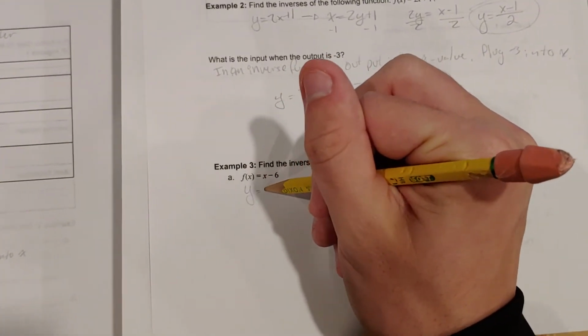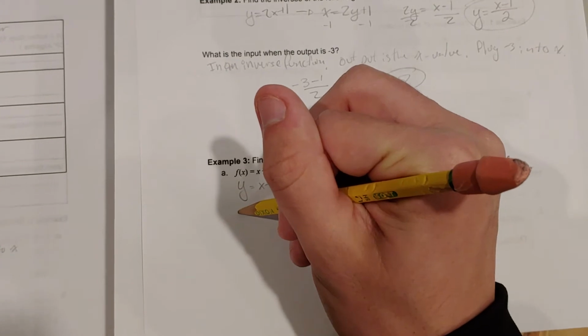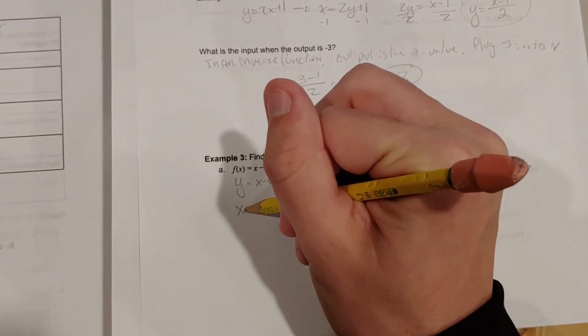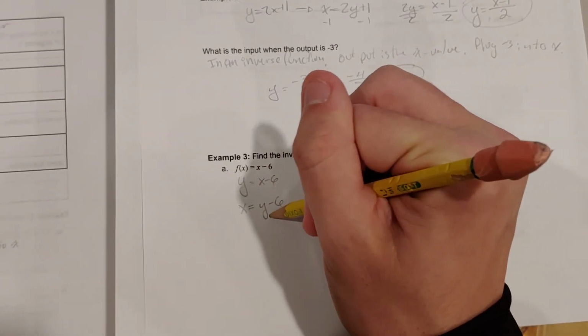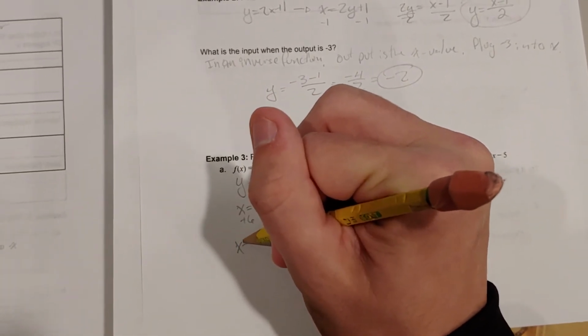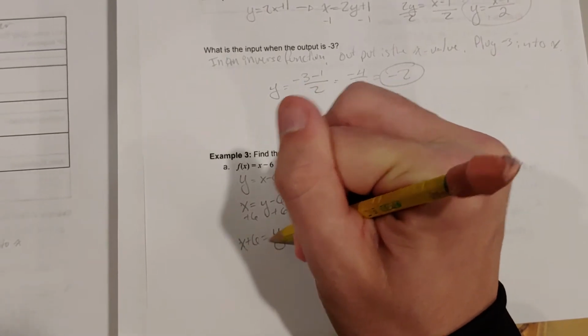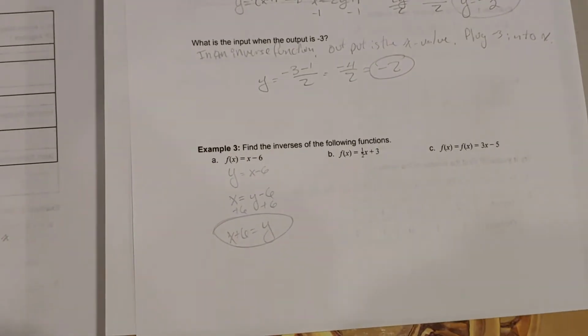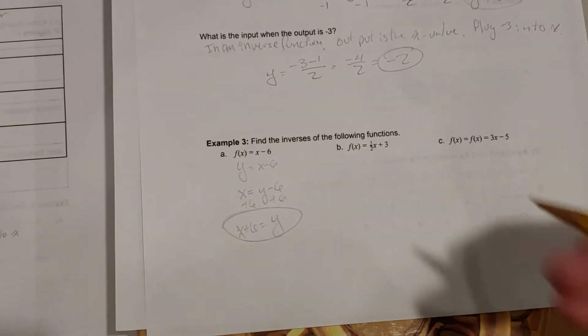So y equals x minus 6, and then we switch those to be x equals y minus 6, and then we just solve for x, so plus 6. So x plus 6 equals y. And it's that easy. All right.